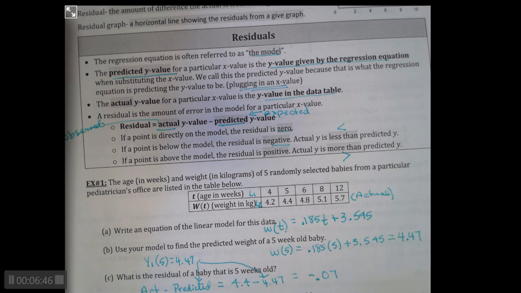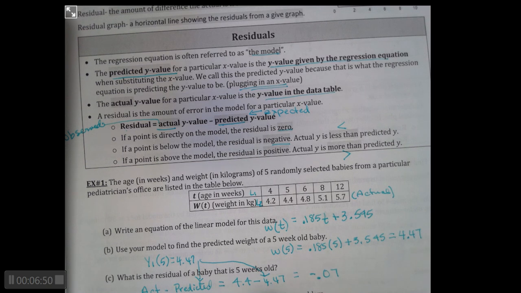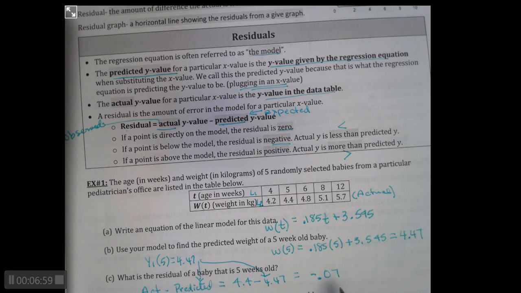Interpret the meaning of this in context of the problem. It means that this 5-week-old is 0.07 kilograms lighter than what was predicted.